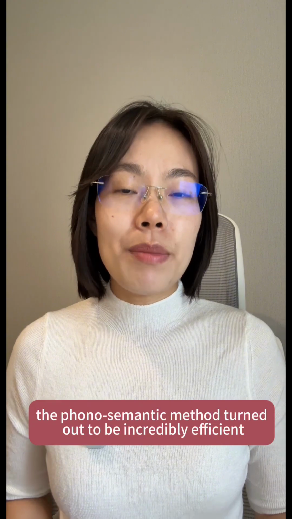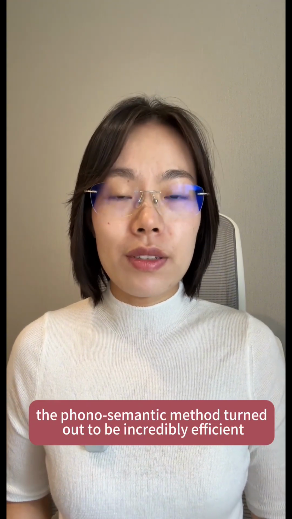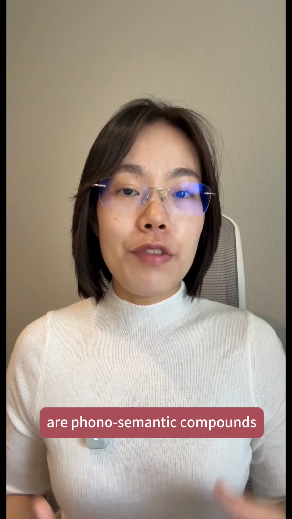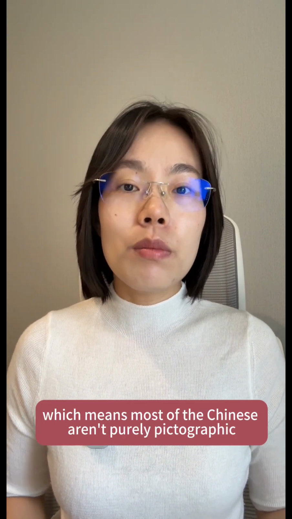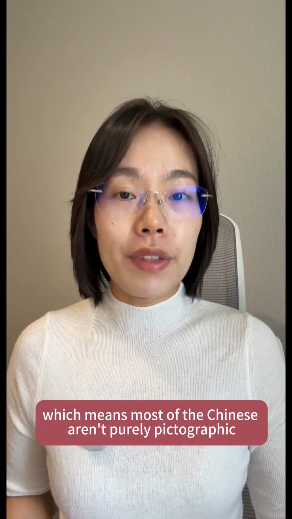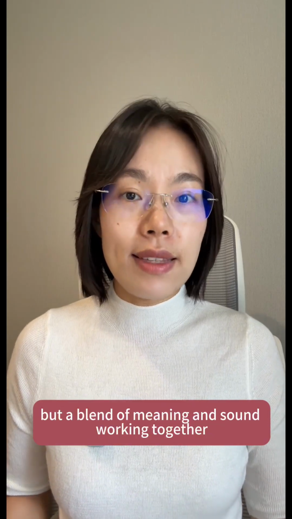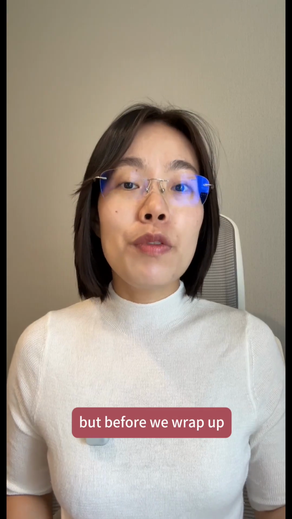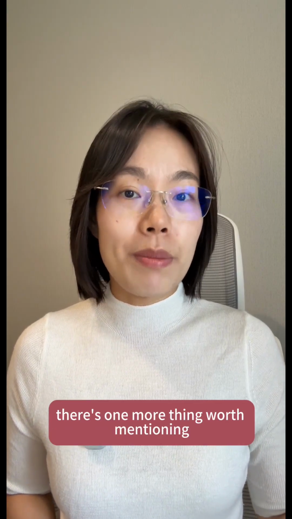The phonosemantic method turned out to be incredibly efficient. In fact, over 80% of the Chinese characters today are phonosemantic compounds, which means most Chinese characters aren't purely pictographic, but a blend of meaning and sound working together. So that covers our four methods, but before we wrap up, there's one more thing worth mentioning.